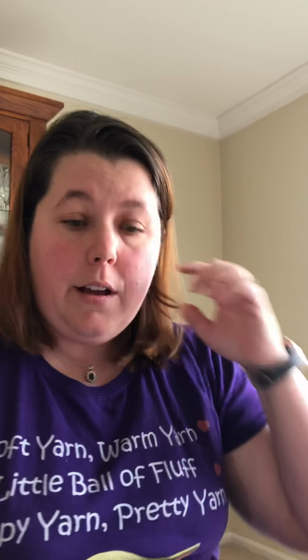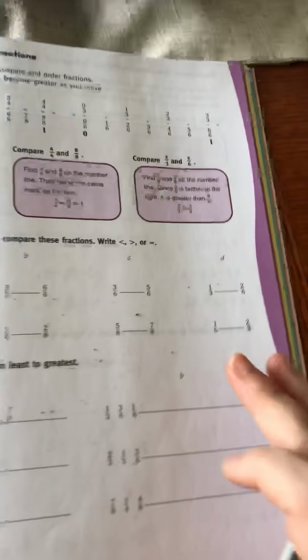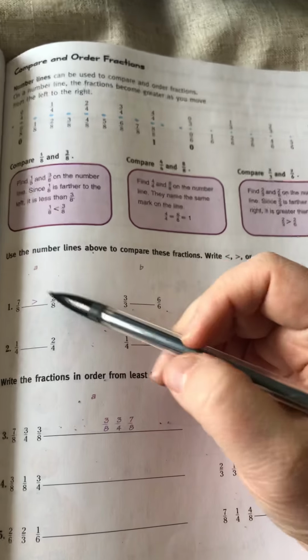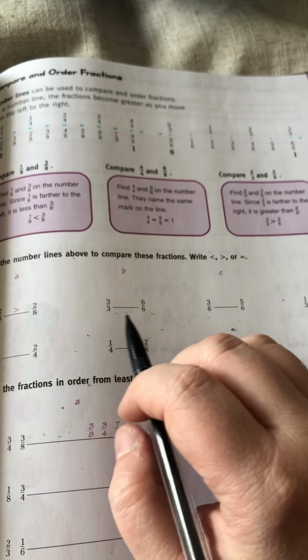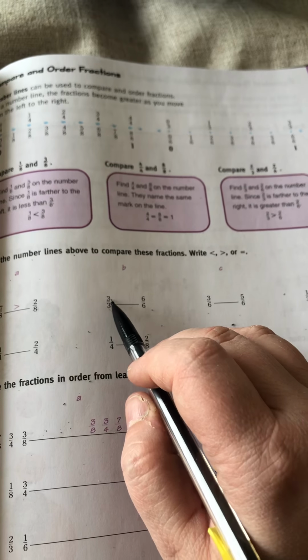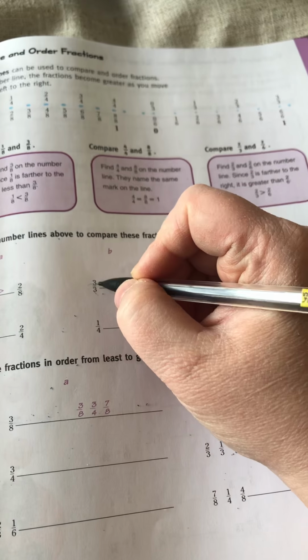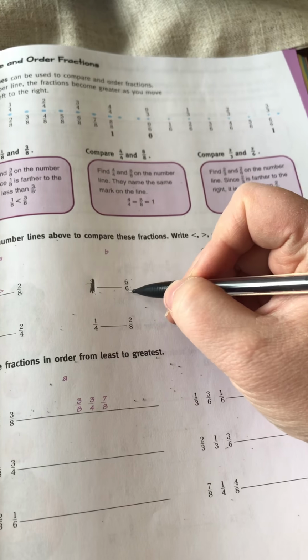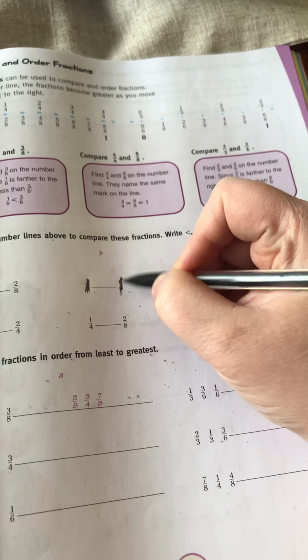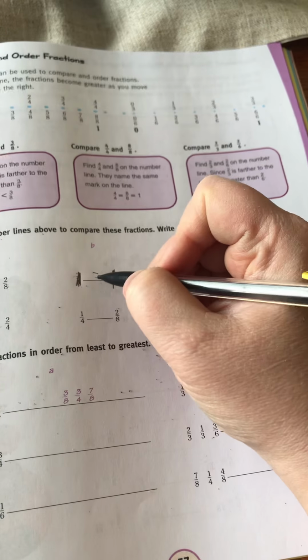Let's get into our workbook and let's see if we can do a few comparison problems. Just to get things fun so we can get some practice, okay? All right, so we did this one. All right, this is an easy one. We don't even have to change any of these because any number over itself equals 1. So this one equals 1 because 3 and 3 are the same. 6 and 6 are the same. The numerator and the denominator are the same, so that is one whole piece. So these two would be equal too. Come on, book, give us something harder.